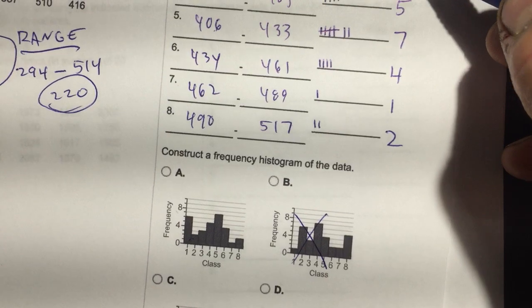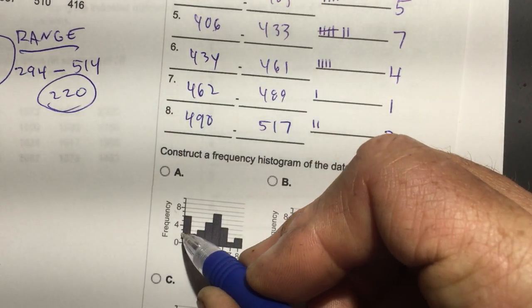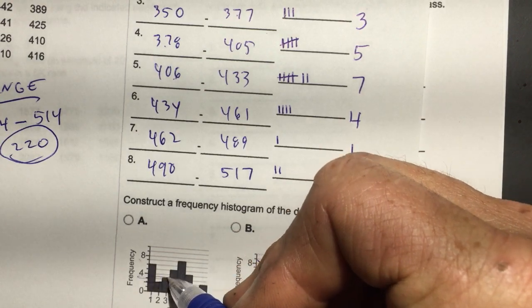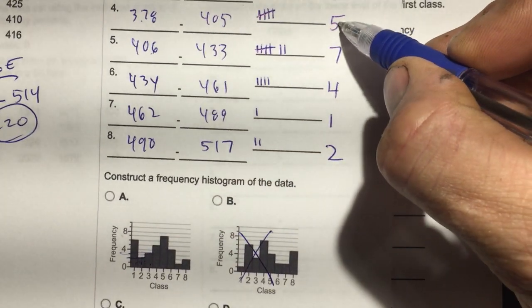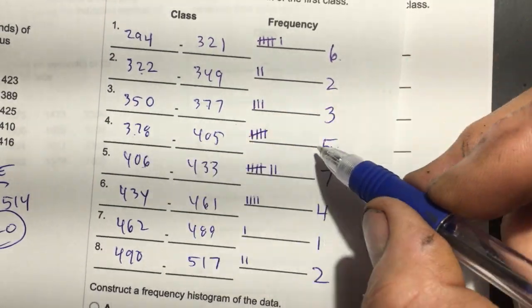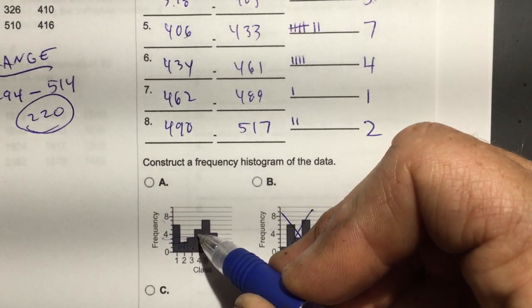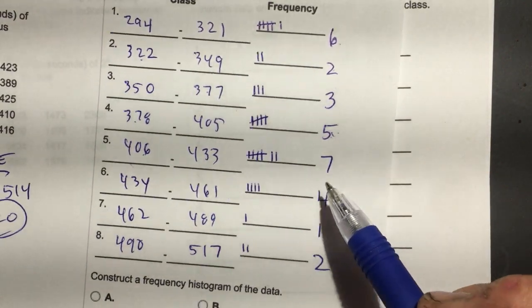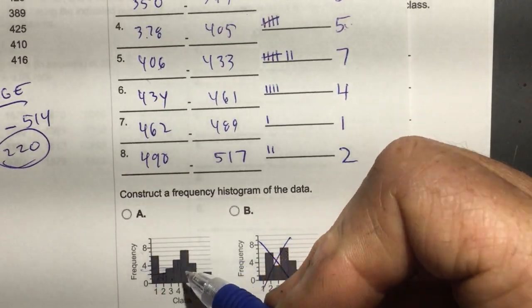If you notice, the next one goes up to 2. This goes up to 3, so the third one goes up to 3. This fourth one goes up to 5. The fifth one goes up to 7. This is it right here.